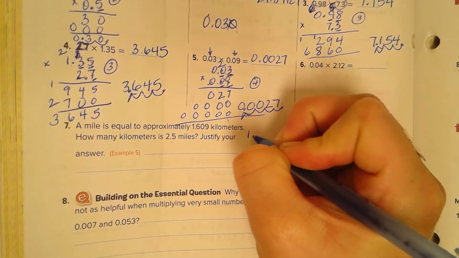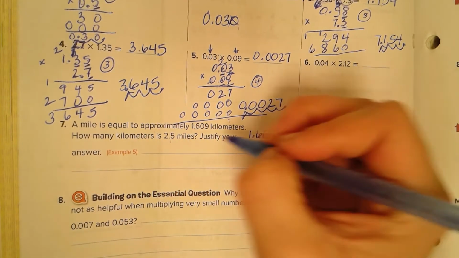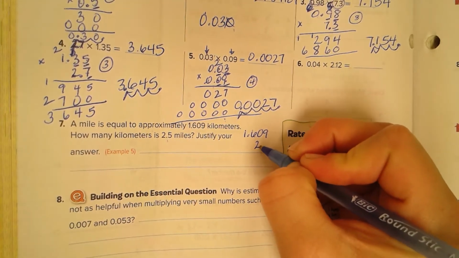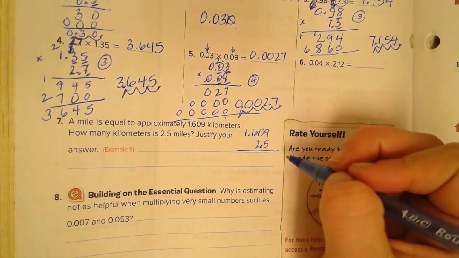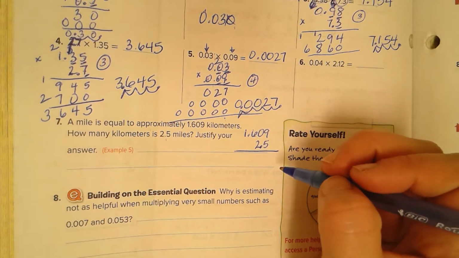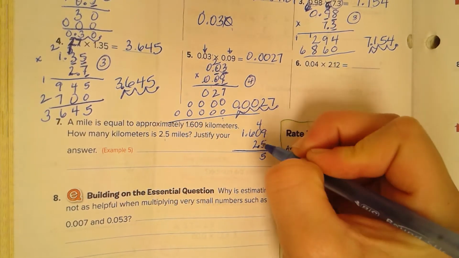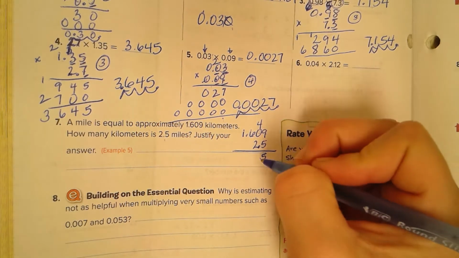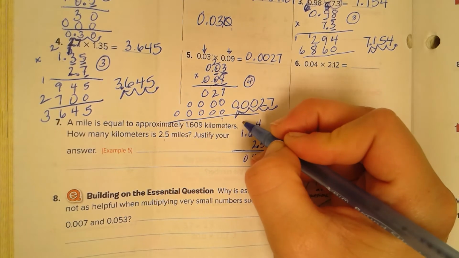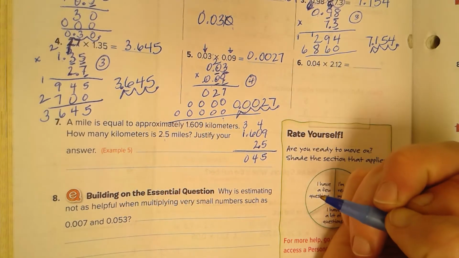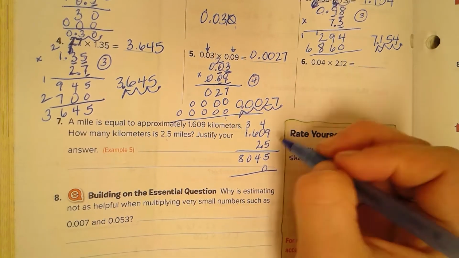So I'm going to write the number with the greater amount of digits up on top. And then 2.5 is going to go underneath, but it's going to line up with the digits, not the decimal points. Multiply as is, as if we were ignoring the decimal points. 5 times 9 is 45. 5 times 0 is 0, plus 4 is 4. 5 times 6 is 30. 5 times 1 is 5, plus 3 is 8. Bring down my 0 to hold my spot.